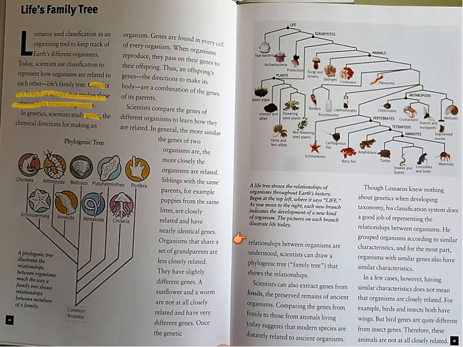Once the genetic relationships between organisms are understood, scientists can draw a phylogenetic tree, like a family tree, that shows the relationships. Scientists can also extract genes from fossils. Oh, I think that's a key word, boys and girls. Let's read that again. Scientists can also extract genes from fossils, the preserved remains of ancient organisms. Keyword right there might help you with one of your pages in your notebook. Comparing the genes from fossils to those from animals living today suggests that modern species are distantly related to ancient organisms.